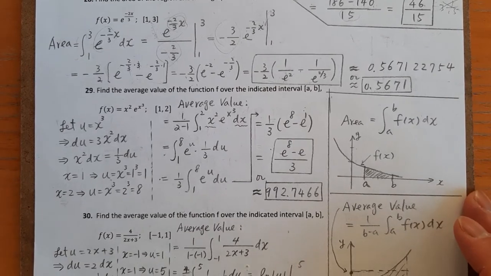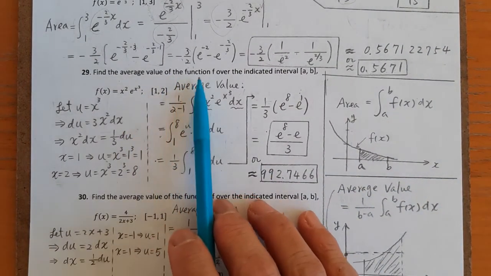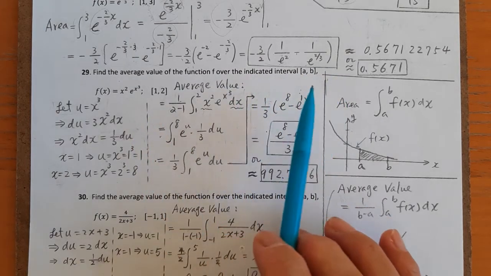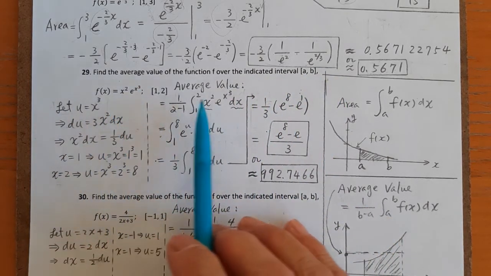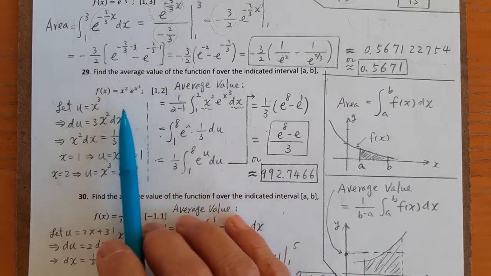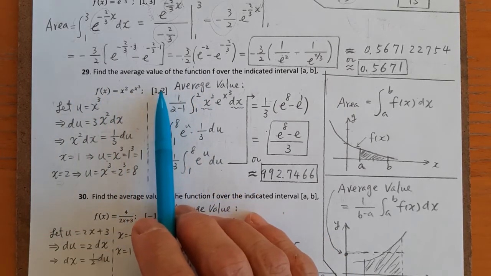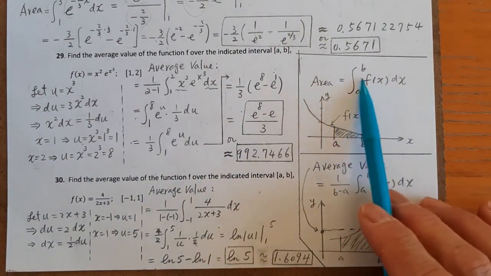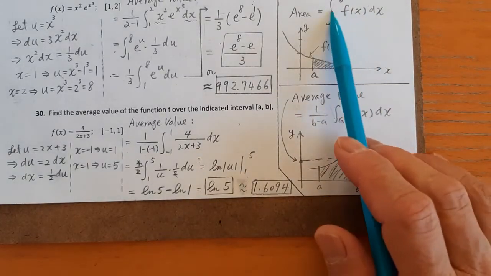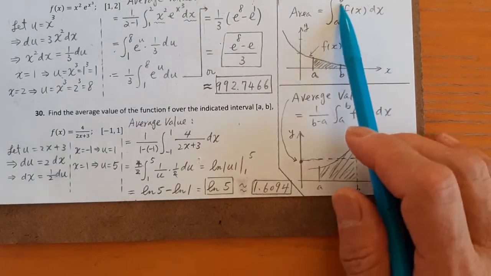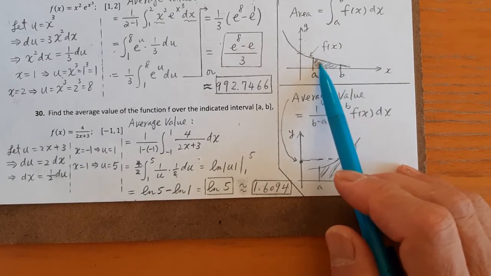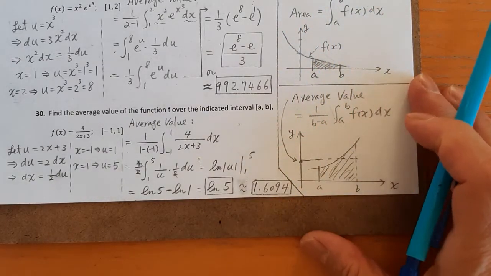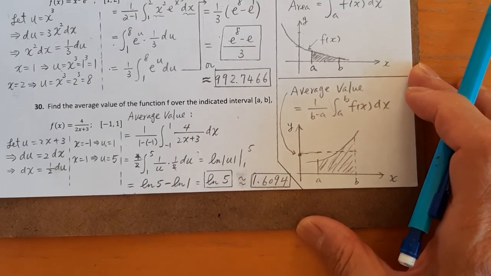Question 29. Find the average value of the function over the indicated interval a to b. So this is going to be the integral of this function, divided by the interval length b minus a. This is the integral from a to b of the function, the area under the curve.